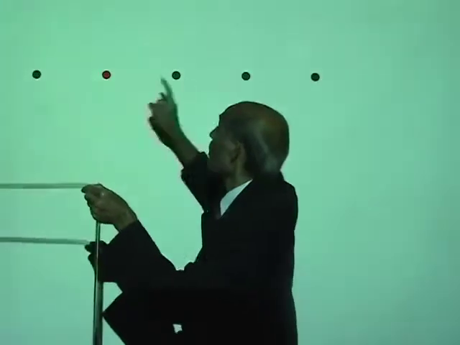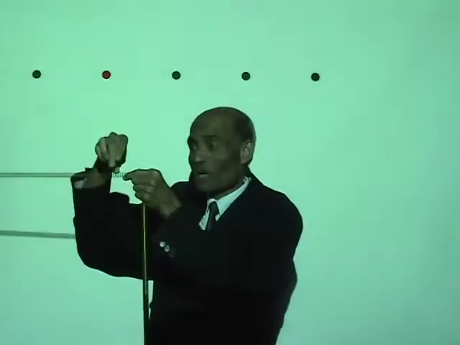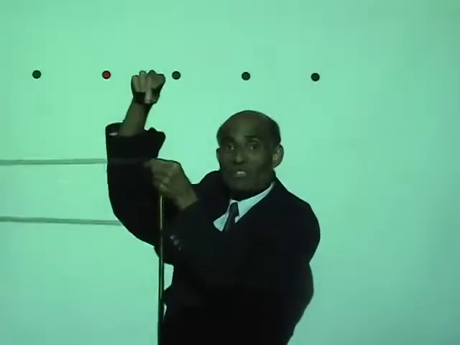The first segment is particle 1, the second segment is particle 2, the third segment is particle 3, and so on. So I have taken these 5 particles just like the 5 segments of the string, and I'm going to set these particles into vibration so that energy gets transmitted along the medium.